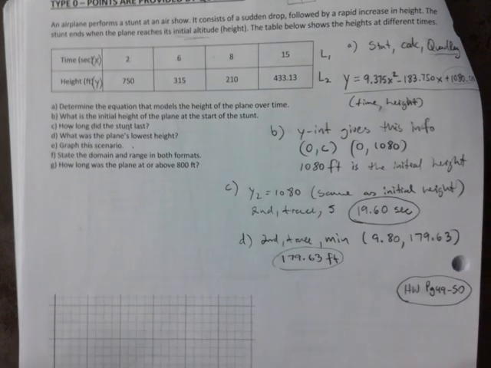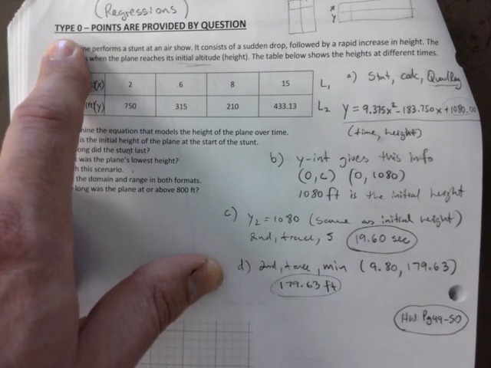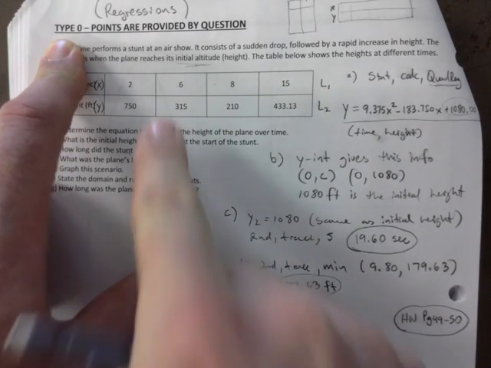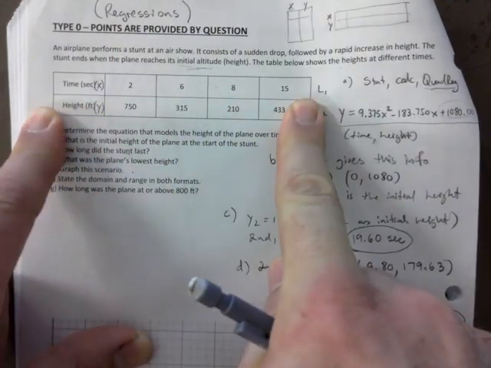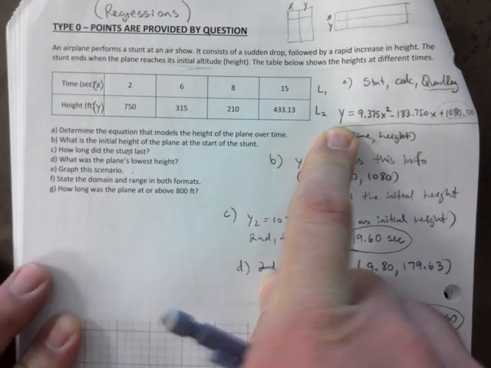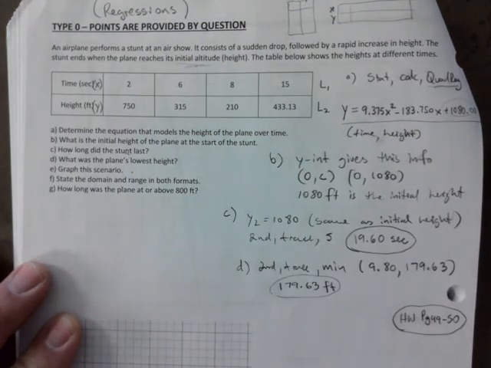So I call this type 0 because I have type 1, 2, and 3 that we're gonna do. Type 0 I have to insert into my notes, and that's just where the points are given. Types 1, 2, and 3, we're gonna come up with the points, all right? Using the axis of symmetry, using that kind of stuff.